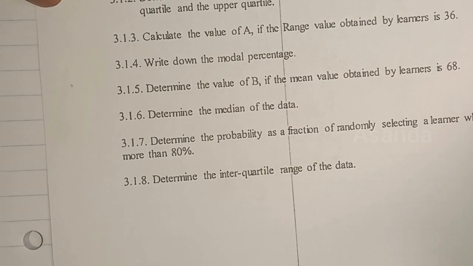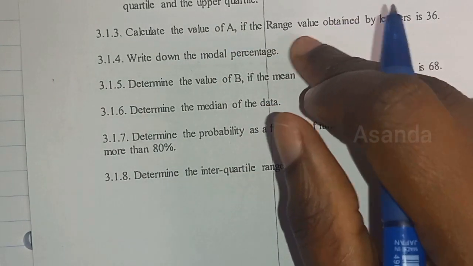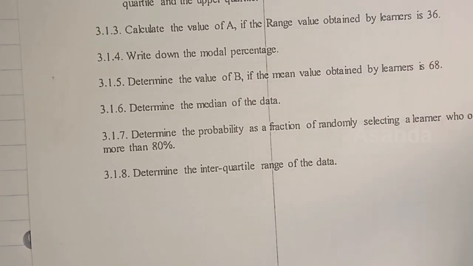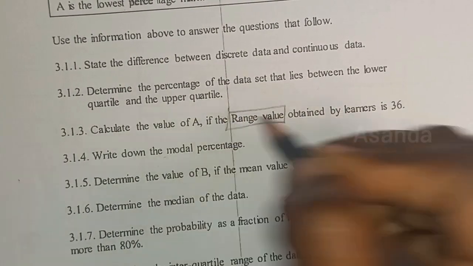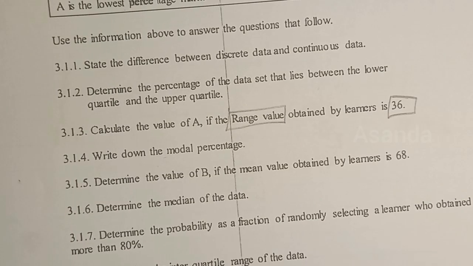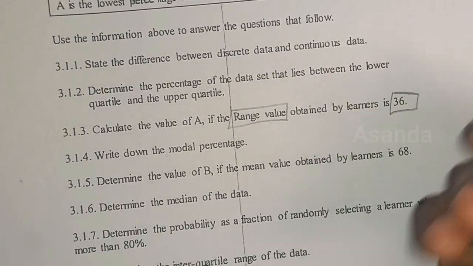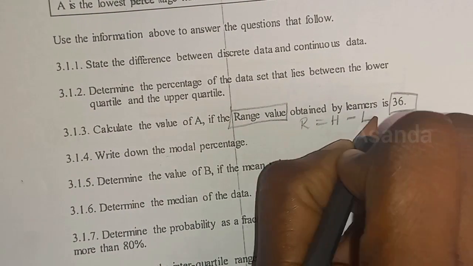Okay. So we're going to go to 3.1.3. Calculate the value of A if the range value obtained by the learners is 36. Now, these are the kind of questions I like when it comes to data handling. They've actually given us the range, and they're saying the range is 36. Right? They've given it to us. And how do you calculate range? Range is equal to highest minus lowest.